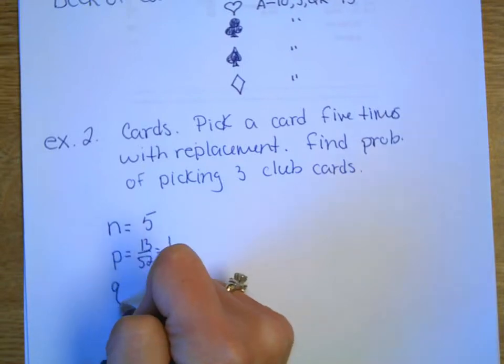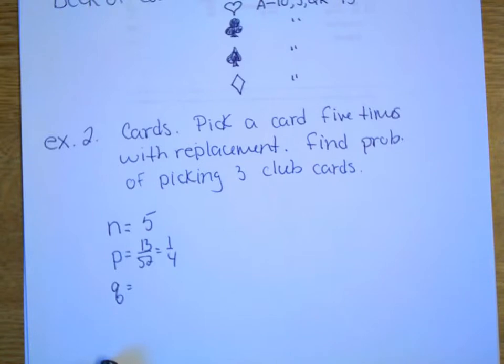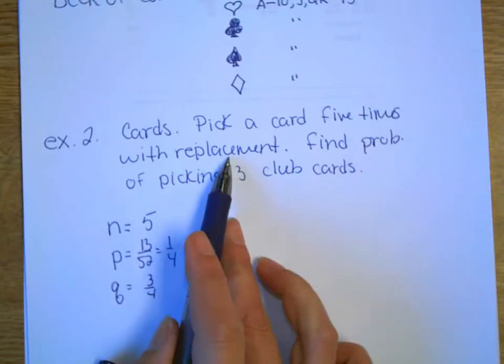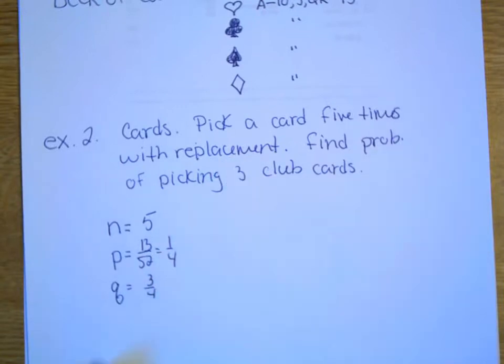So what's the probability of failure then? Failure would be getting a heart, a spade, or a diamond: 3/4. But wouldn't it change every time you picked a card? But I'm putting it back in, with replacement. Otherwise, yes, this would not be binomial. If I kept the card each time, then it's not binomial because my probability is changing with each trial.